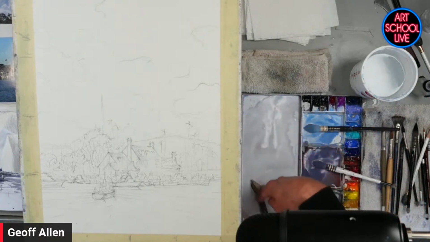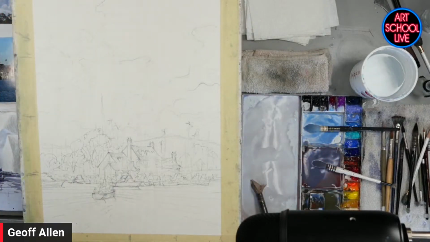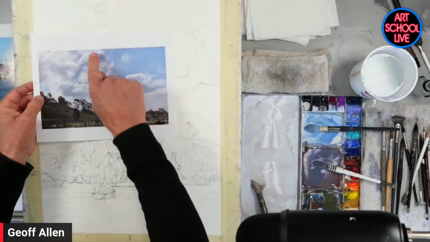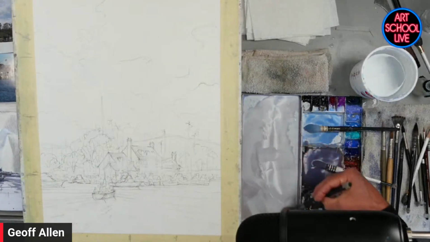And I'm going to start laying in this color. I'm going to try to avoid some light areas here, and I'm going to do it by splattering.